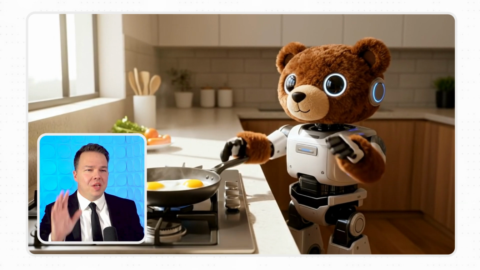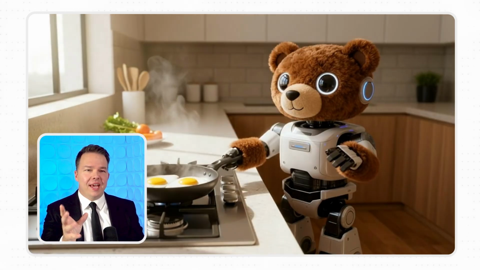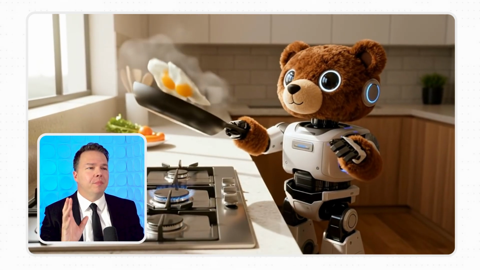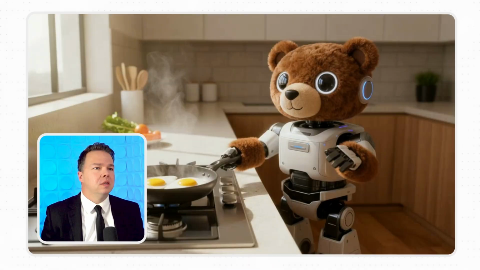Way better. The yolk is showing on both sides of the egg, so that's not perfect, but still pretty good. I could probably keep re-rolling that if I wanted to get it perfect. I'm confident that I could get it in, I don't know, 3-4 re-rolls. But next, let's see how Seedance handled this one.